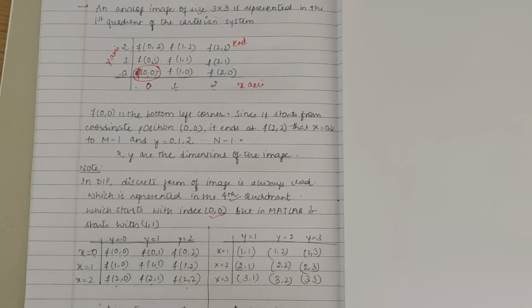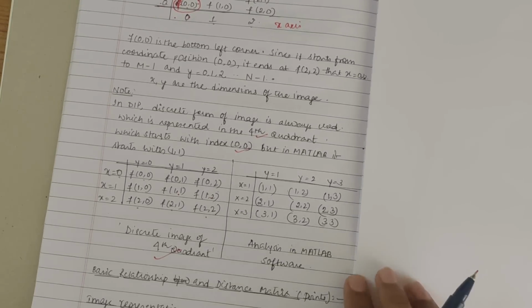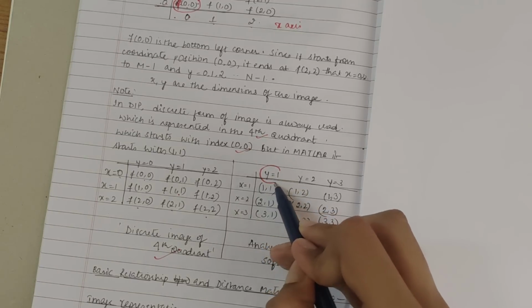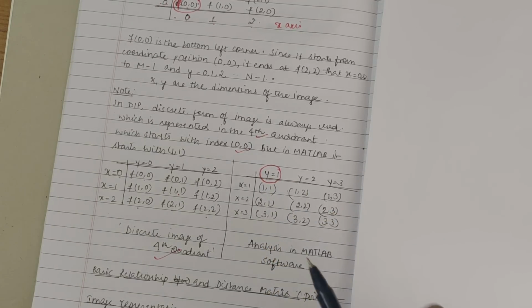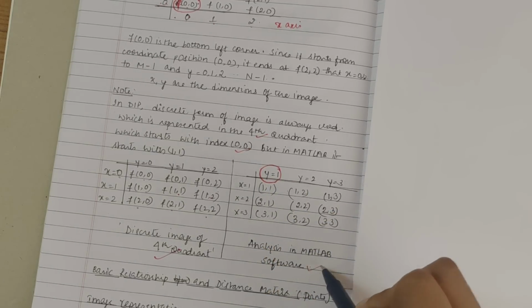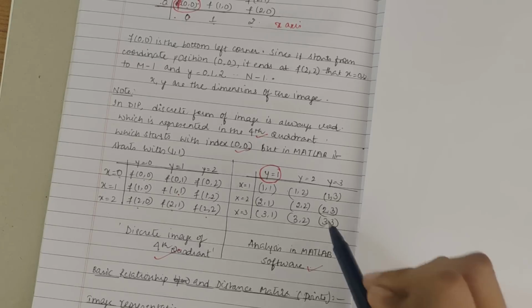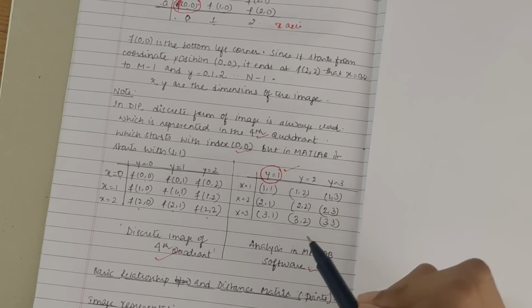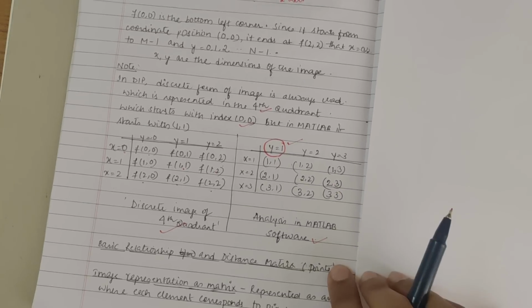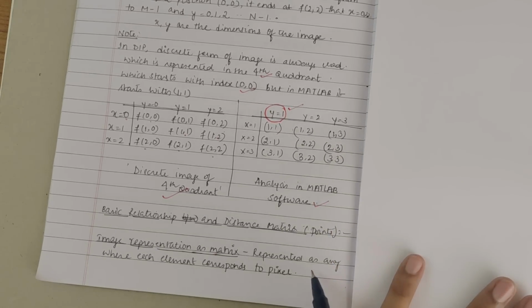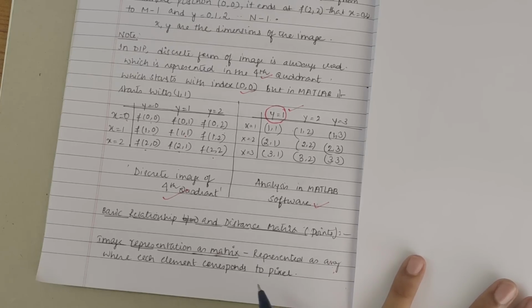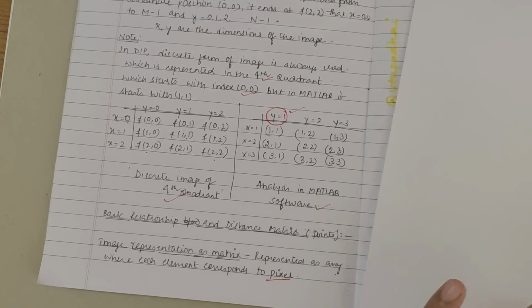But in case of MATLAB software, you are starting from 1. Here you are not considering the 0th index value. So one thing you have to remember is, in MATLAB it mandatorily has to start with 1. So how does image representation happen? An image is represented as an array where each element corresponds to a pixel value.